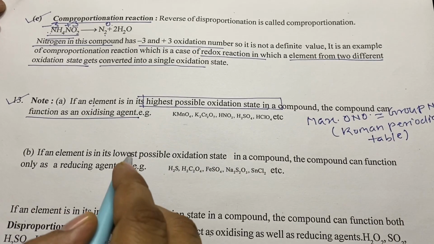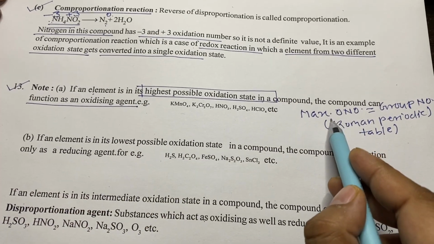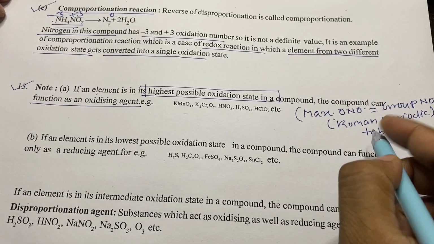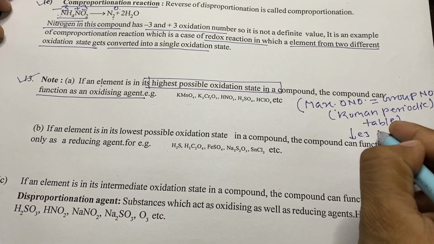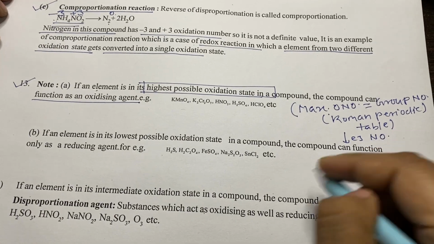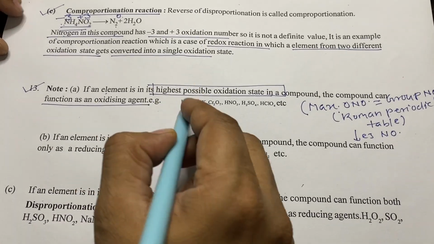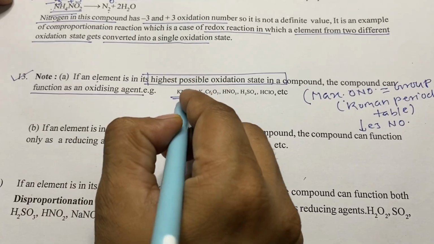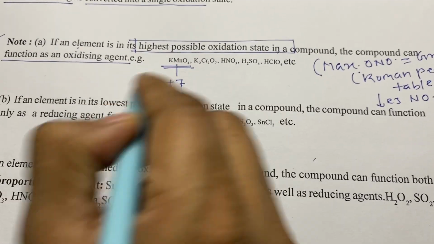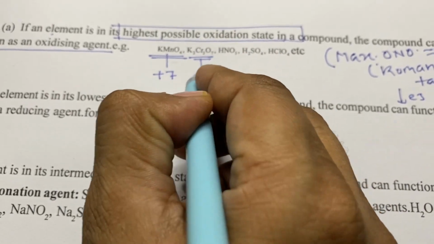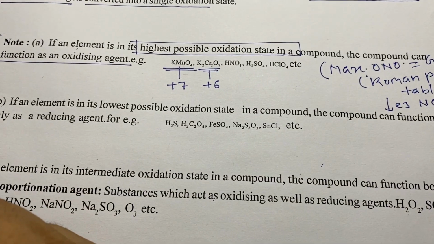So if an element in a compound is present in the maximum oxidation state, it will always decrease in oxidation number, and the element in the compound which can show the decrease in oxidation number will always act as the oxidizing agent. For example, in KMnO4, manganese is present in the +7 oxidation state. In the dichromate, chromium is present in the +6 oxidation state.